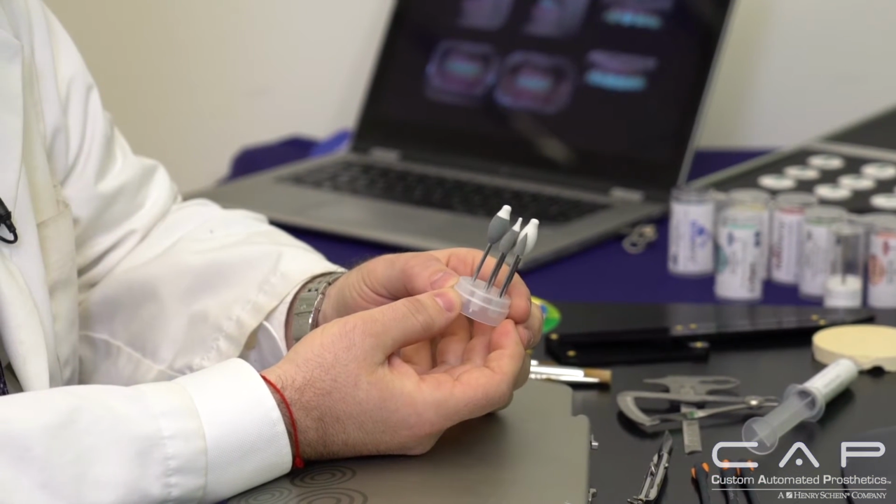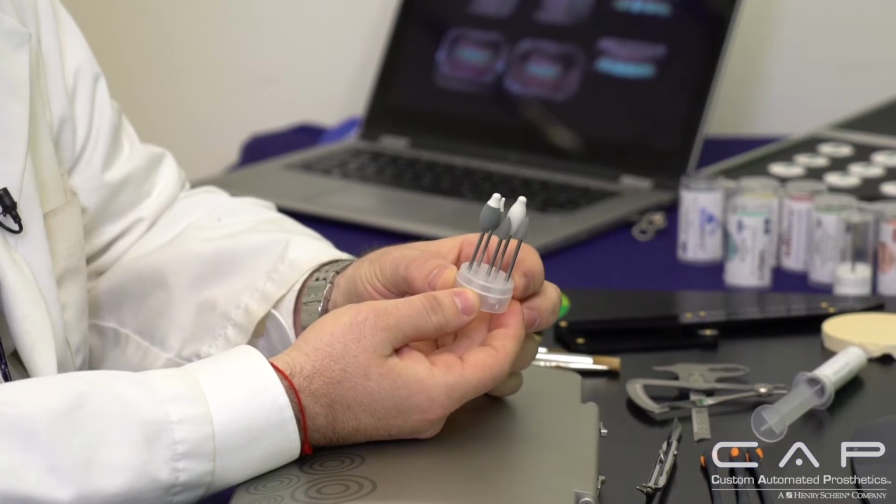Now, once I've designed it and I sent it to the mill, I personally use the Roland mills, and it comes out in a green state. So these are some of the burrs that I use. So once the milled crowns in the green state come out of the mill, I remove them and I spend a little bit of time contouring them.